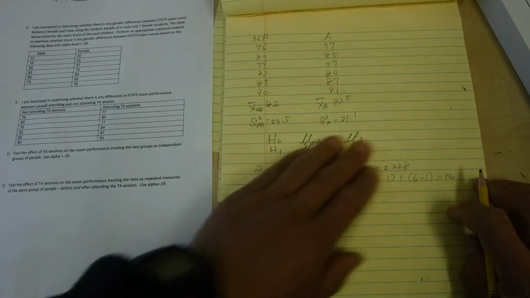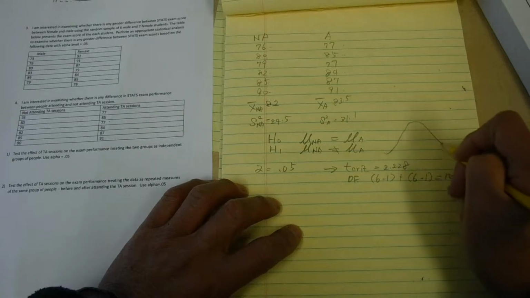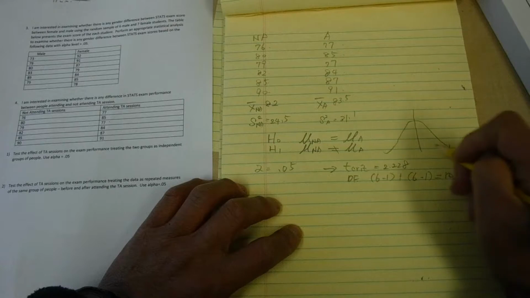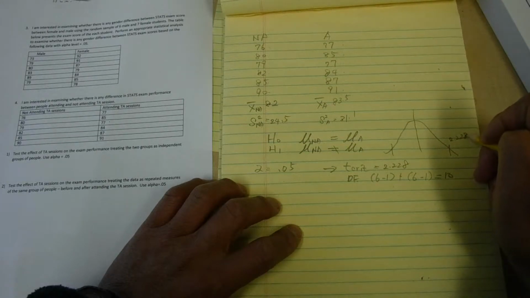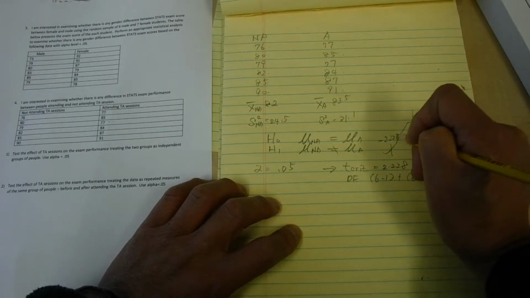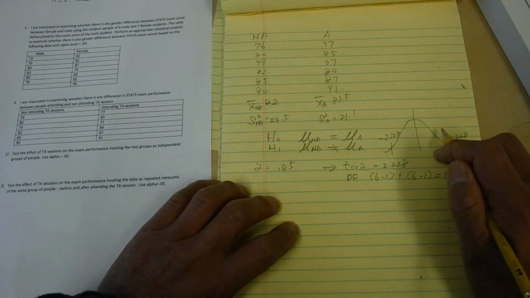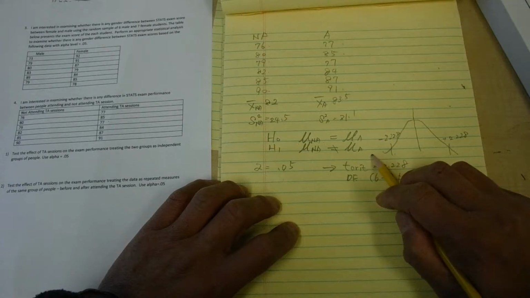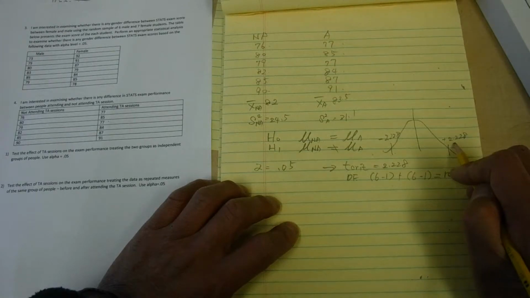This means what we are testing is non-directional. Therefore, we have both ends, positive 2.228 and negative 2.228. In order to reject the null hypothesis, the t value needs to be either smaller than negative 2.228 or larger than 2.228.